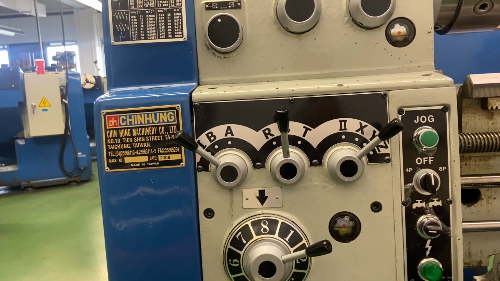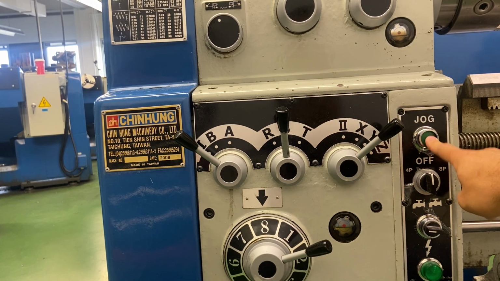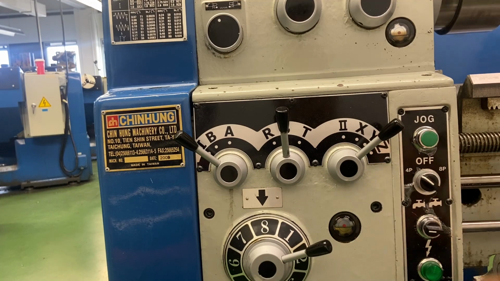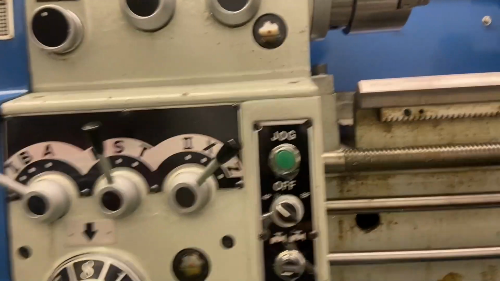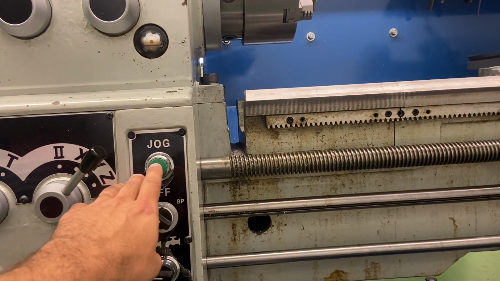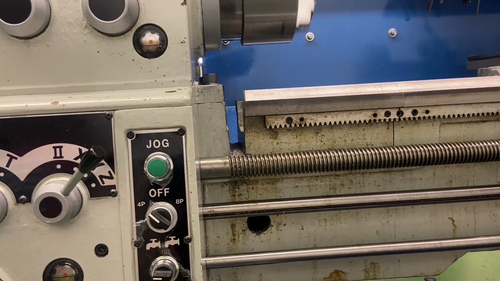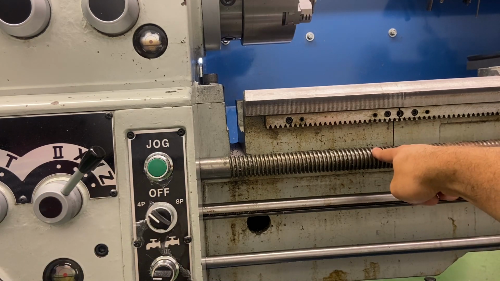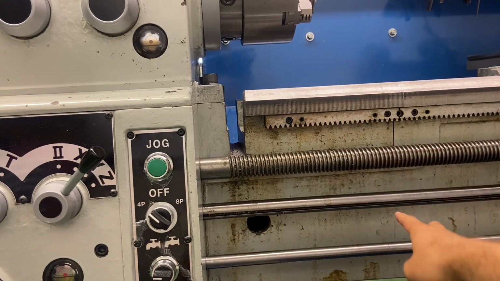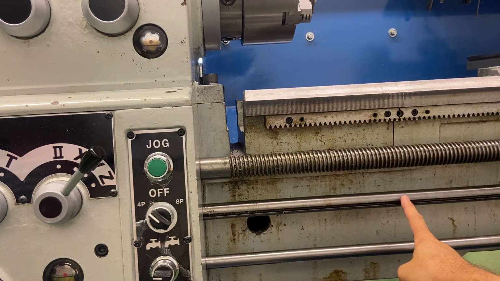A couple things I want to keep in mind though is if I get this chuck spinning, so I'm just going to hit the jog button here. If I get this chuck spinning, I have a feed rod. I have a lead screw right here, which is for cutting threads, and I have a feed rod right here, which is in the middle. That feed rod needs to be spinning for me to engage my feed.